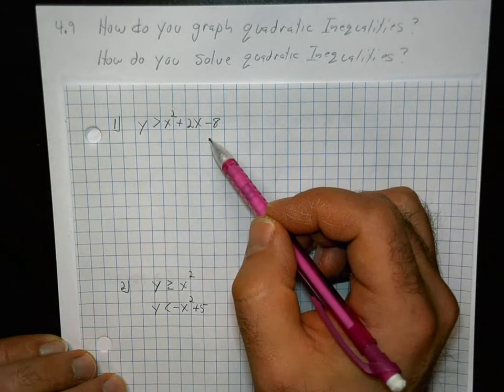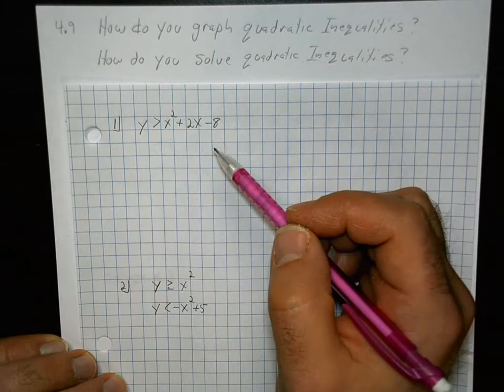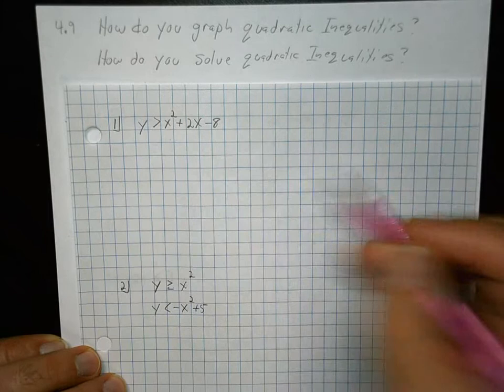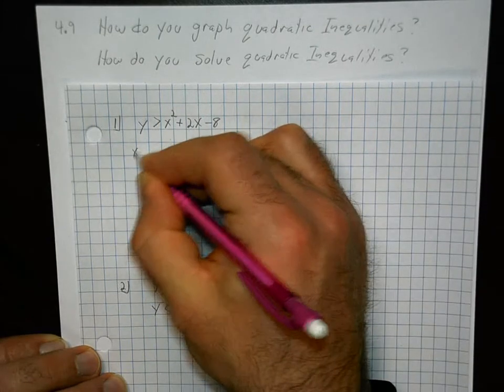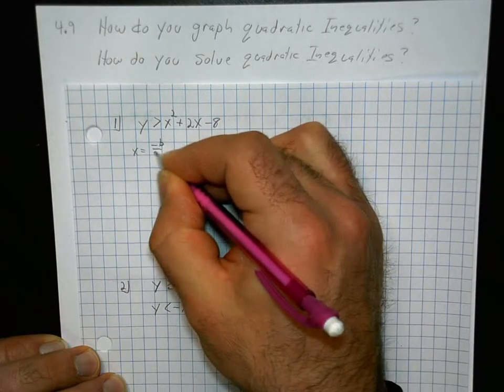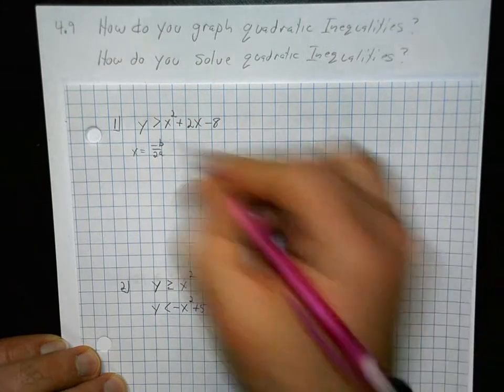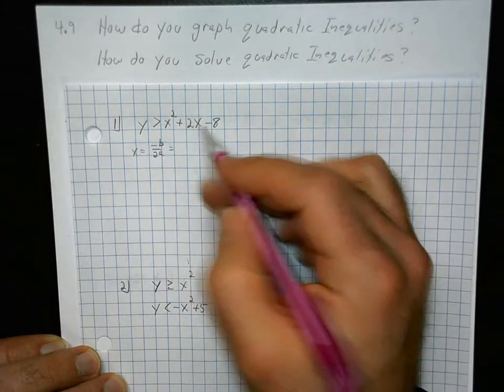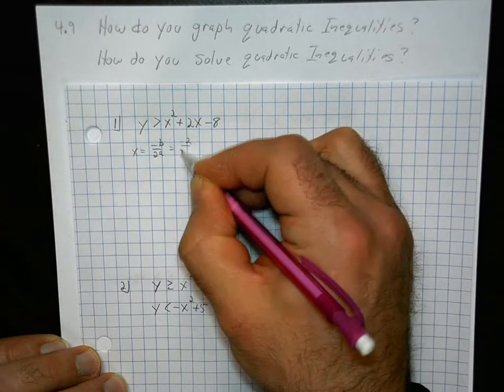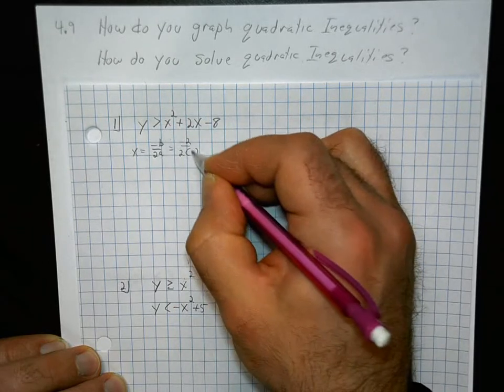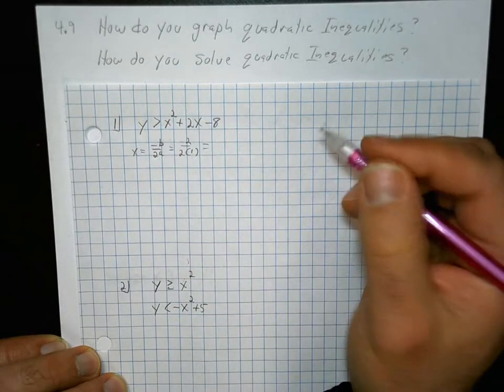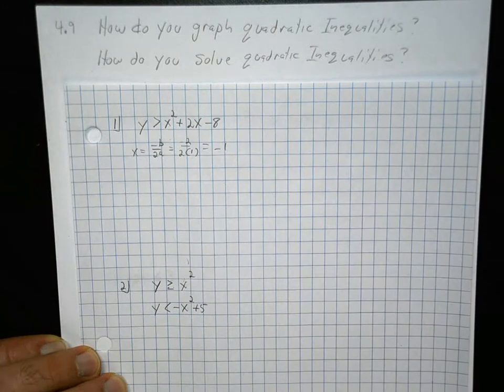So when we graph a parabola that's in standard form, we have to find the vertex first. Okay, to find the vertex, we use the negative b over 2a to identify where the vertex is. So in this case, it'd be negative 2 over 2 times 1. Coefficient is 1 there. So that's going to be negative 2 over 2, which is negative 1.